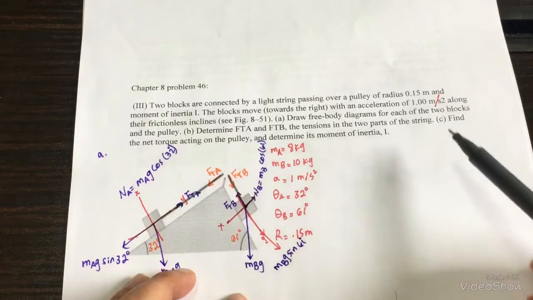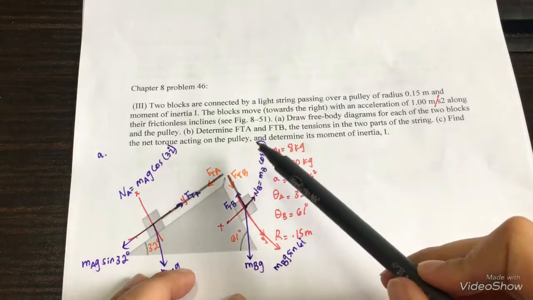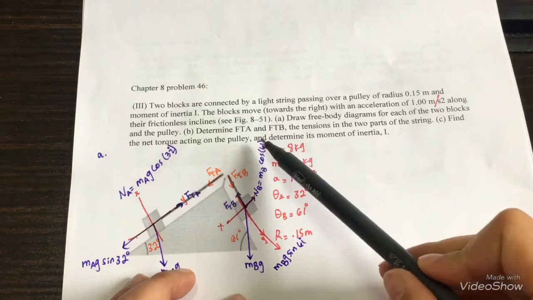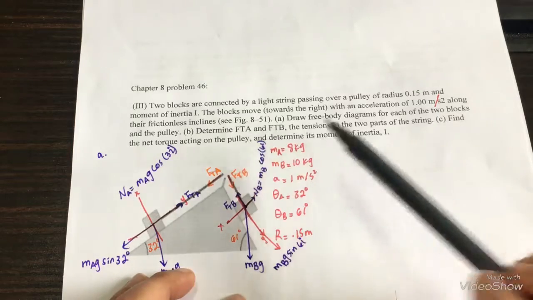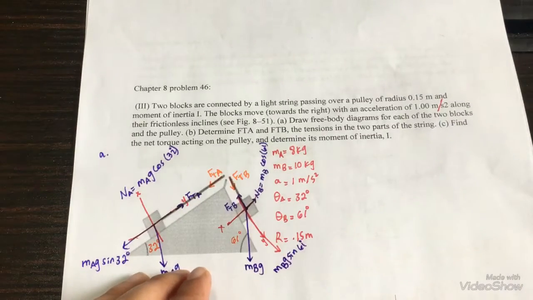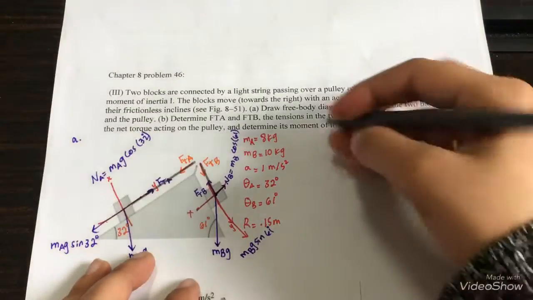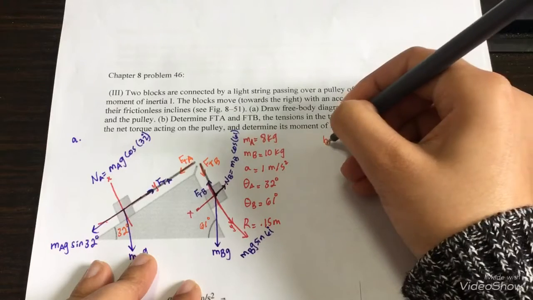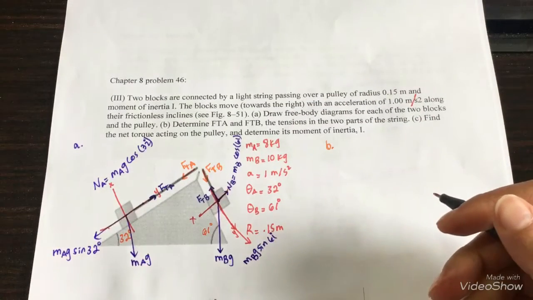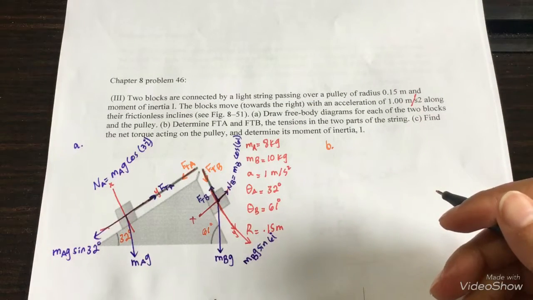The second thing is to determine the tension force for A and B. So now we are going to find the tension force. Let's write B, the tension force for both of them.